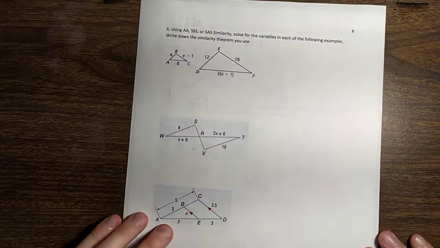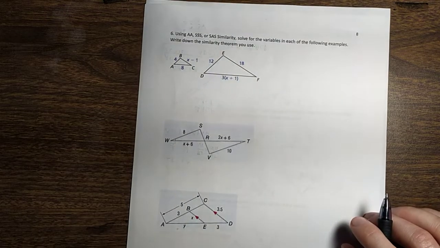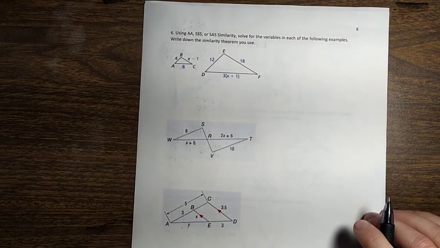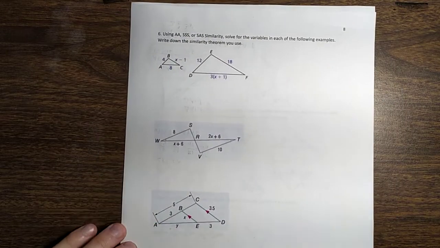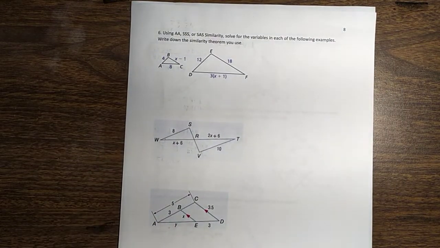Okay. And then for this one, let's not worry about number 7 for now, and then we'll look at number 6. I think 6 is a good thing for you to go through and try to do.